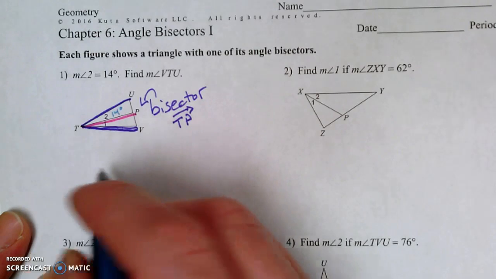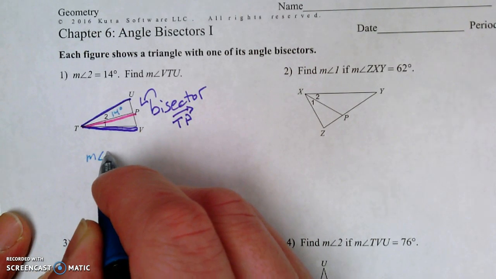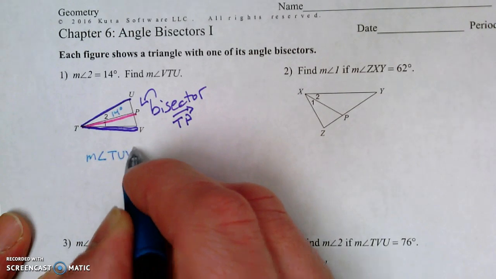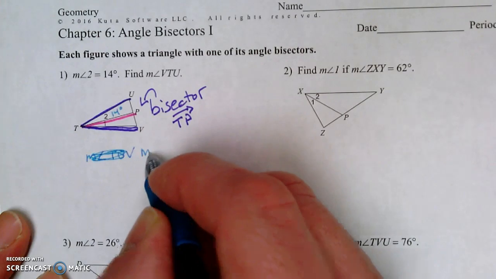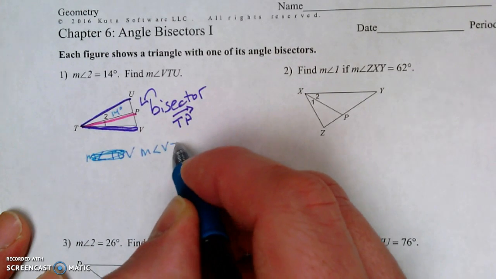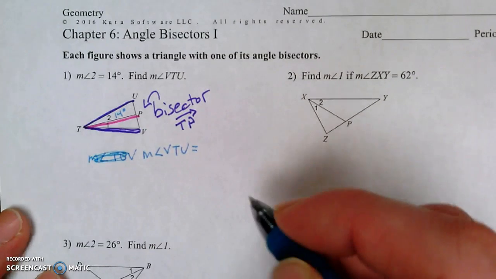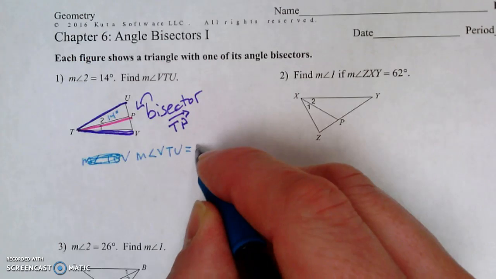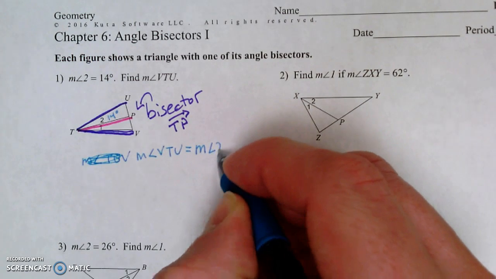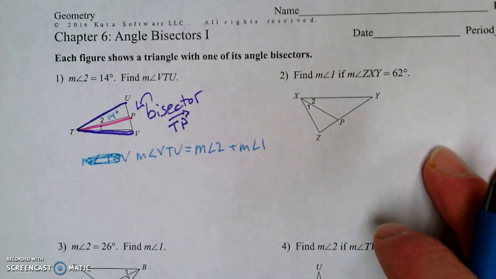So here we've got measure of angle VTU, which is equal to the two angles down here put together. So we've got measure of angle 2 plus measure of angle 1.